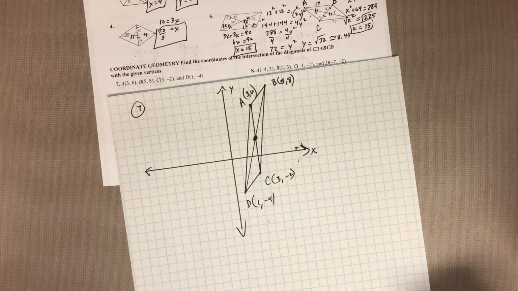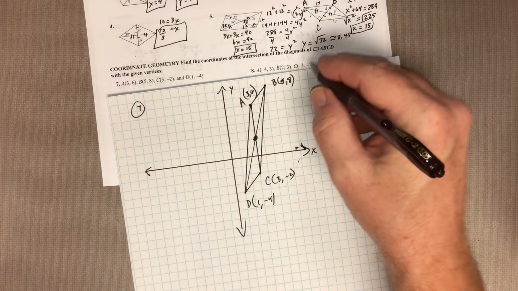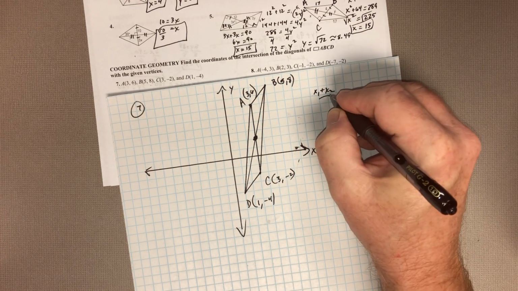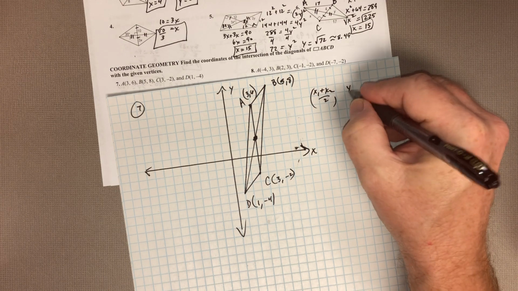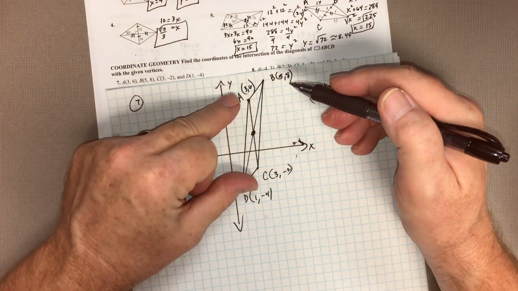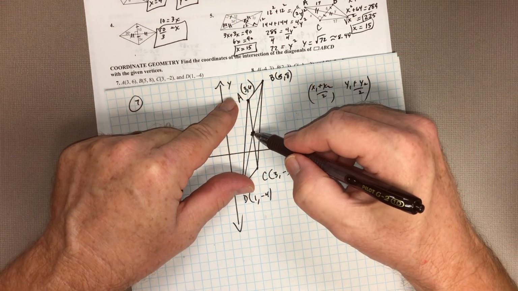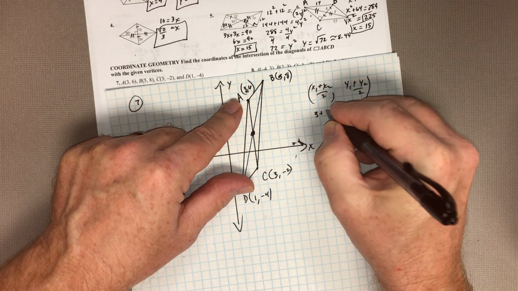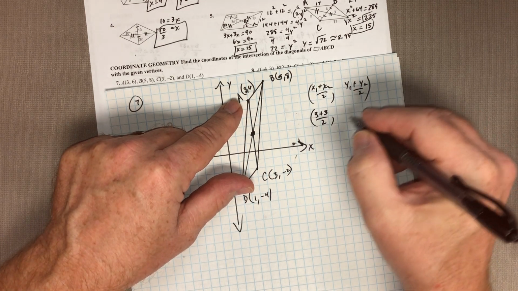So what I'm going to do is use my midpoint formula. Please remember that the midpoint formula is x sub 1 plus x sub 2 divided by 2, and y sub 1 plus y sub 2 divided by 2. So if I want to get the coordinates of this point here, I'm going to do 3 plus 3, which is 6, and divide that by 2.